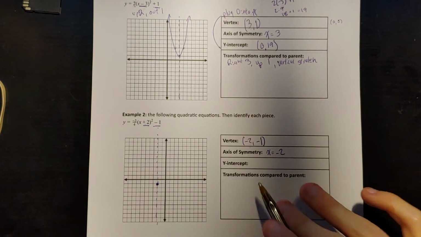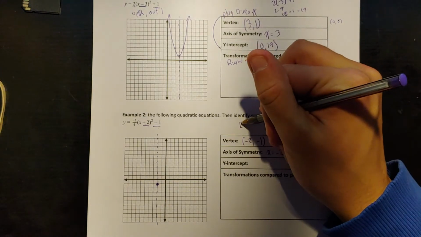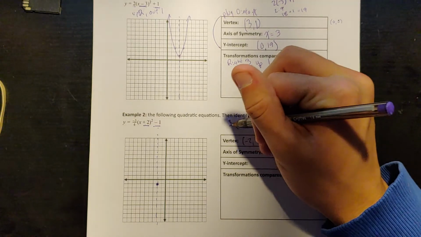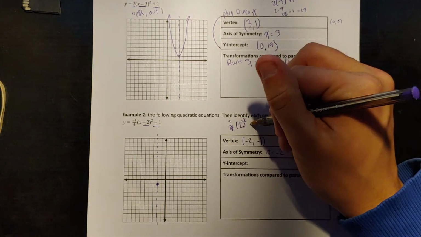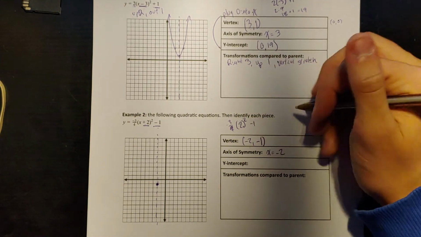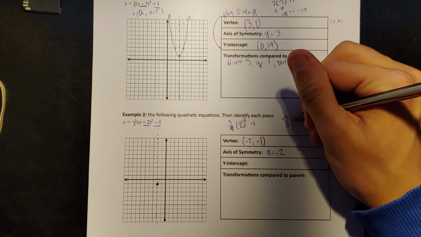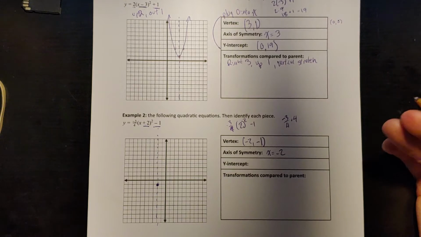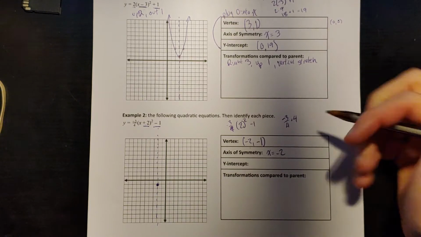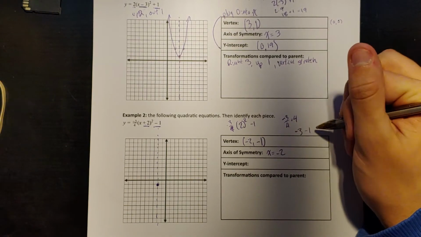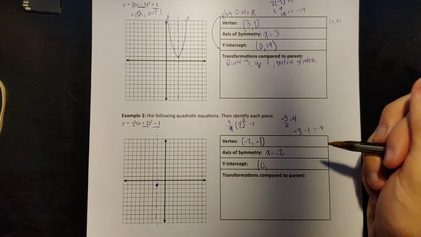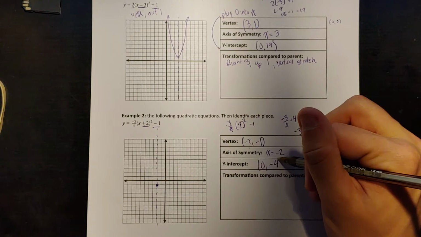Our y-intercept, again, we're going to plug in 0. So I have 2 squared times -3 fourths, plus -1. So I have -3 fourths times 4. What's 3/4 of 4? It's -3. Then I have -3 minus 1 equals -4. So that means my y-intercept is at 0, -4.